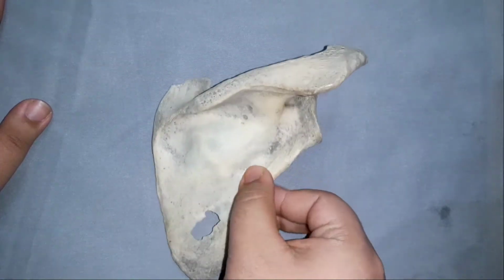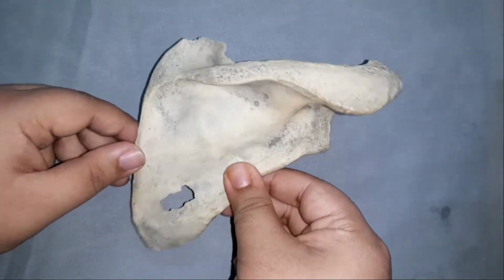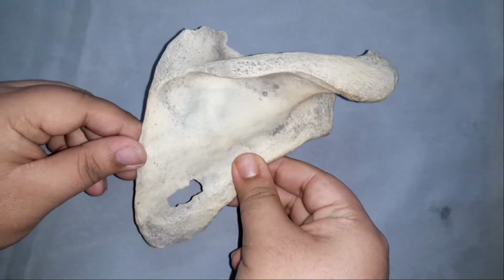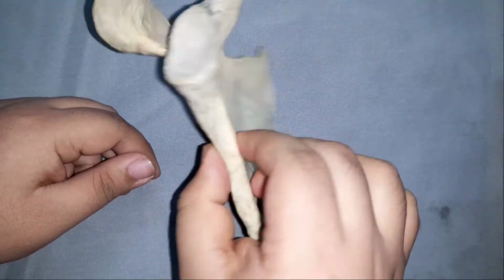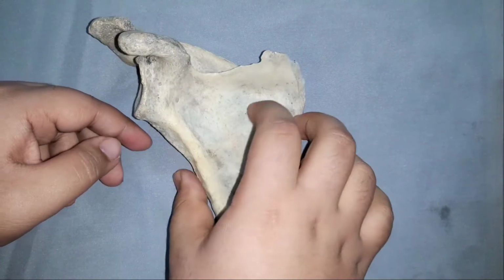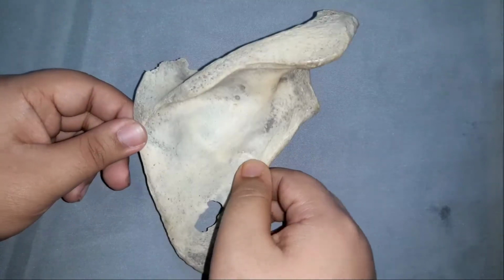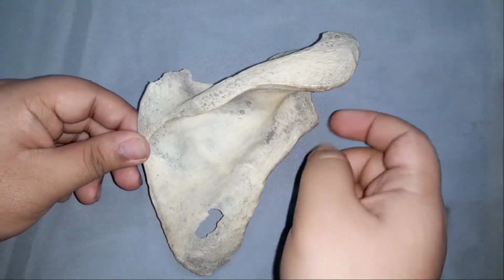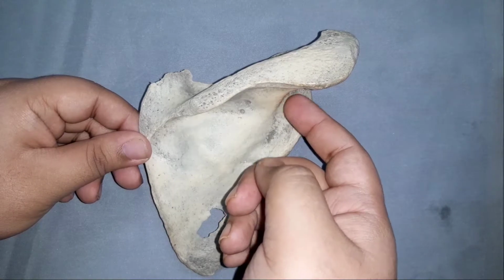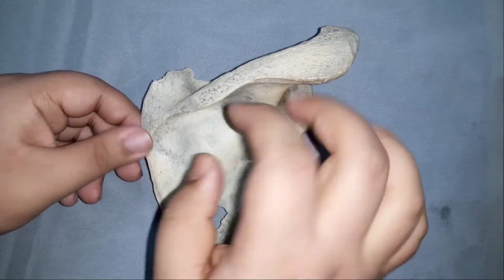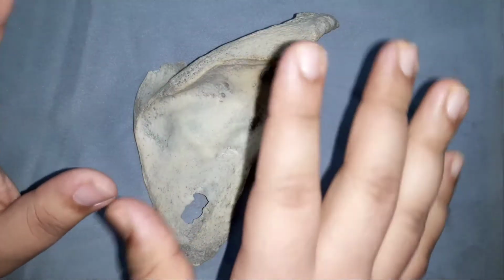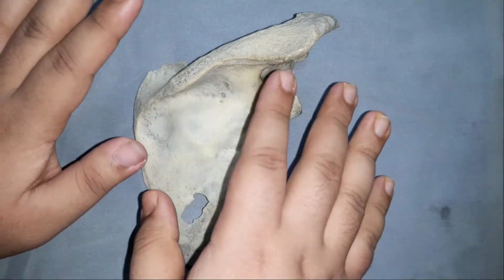This is a rough idea of how the posterior surface looks like. So immediately we can see that the anterior and posterior aspects of the scapula are distinct enough to really appreciate the difference between them.